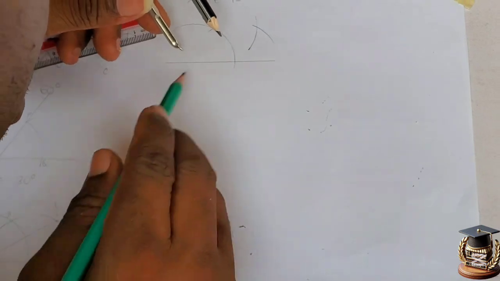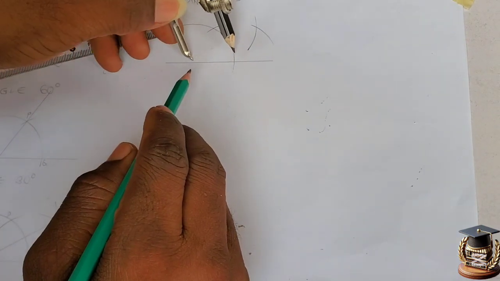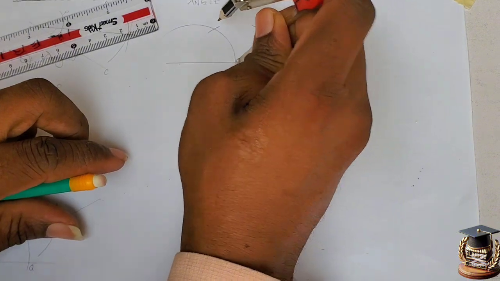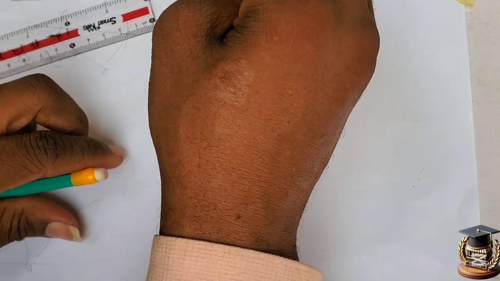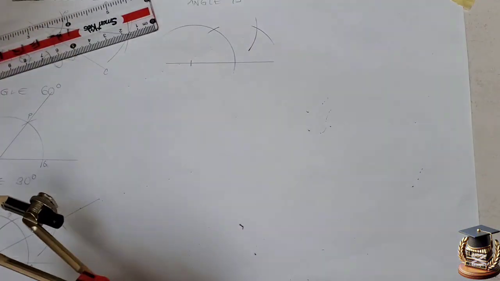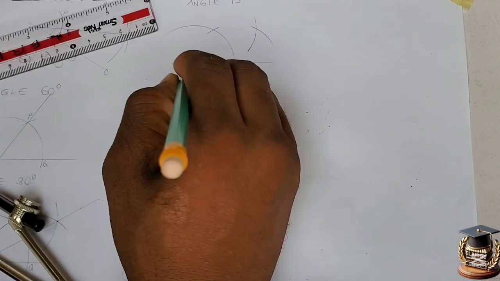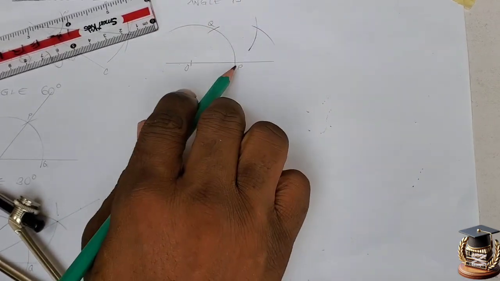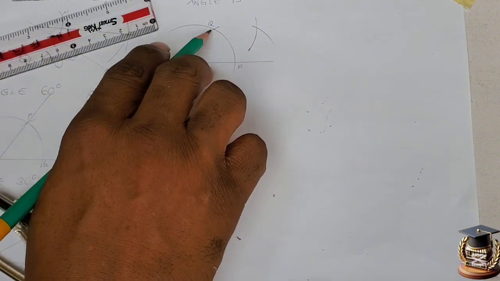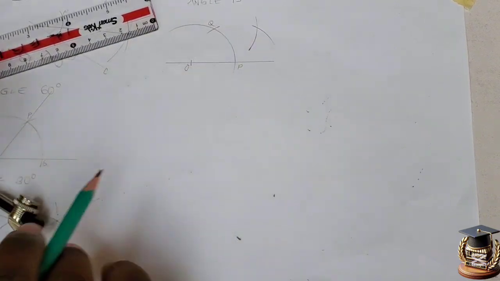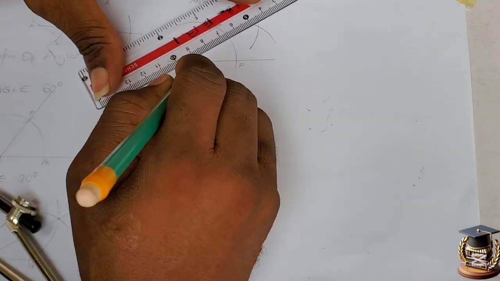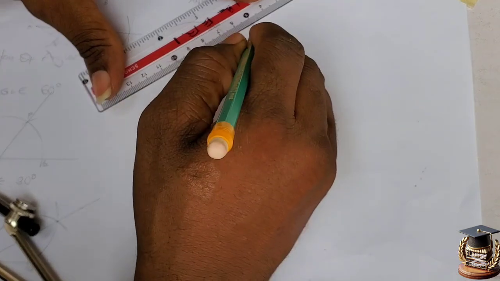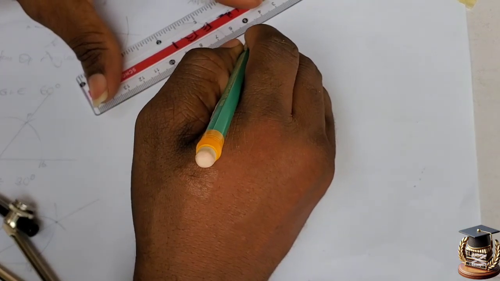So I'm trying to find the actual point that I use as a center. In case you forget, you can trace it back. So that's my center O, P, Q. So with center P, I cut an arc, and with center Q, I cut another arc. And I join this together with these points.